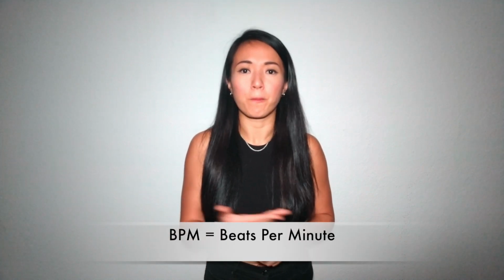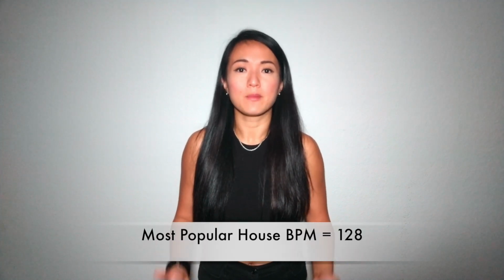And let's start with house music, because house music is probably the most popular among these four most popular genres. And in most clubs you go to, the music they play is mostly electro house or progressive house. So I hope you do remember the BPM I told you earlier, which stands for beats per minute. For house music, the most popular BPM range is between 120 and 130. And for some reason, specifically 128 BPM is the most popular.